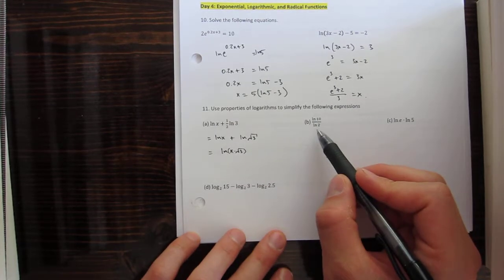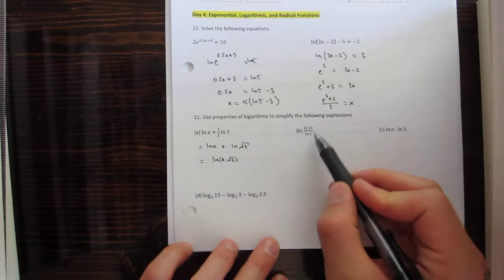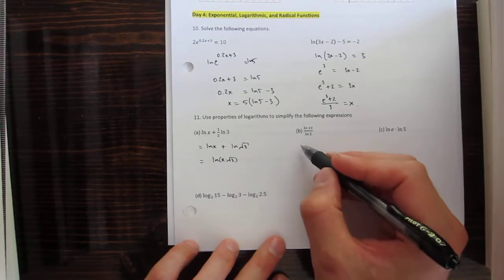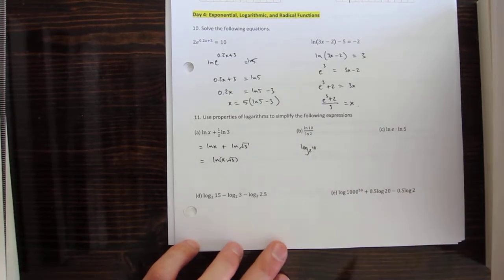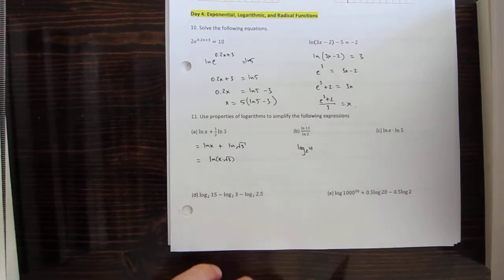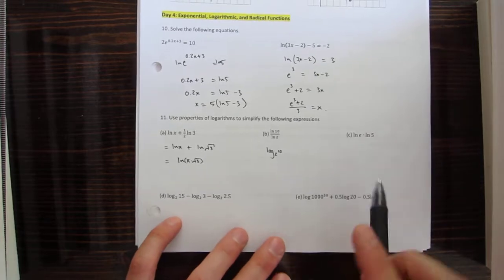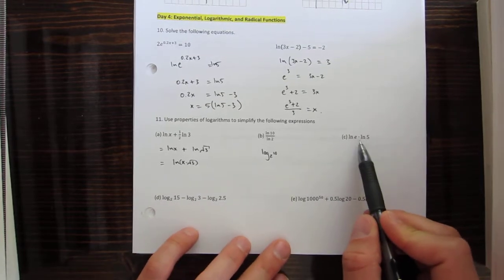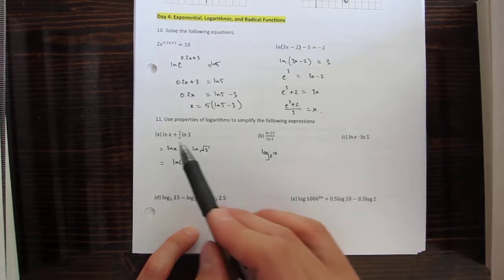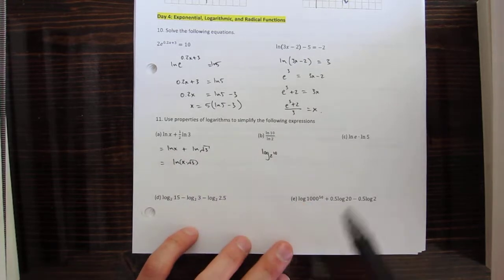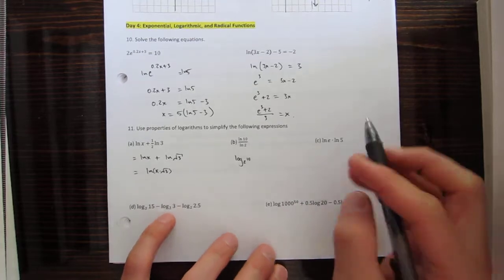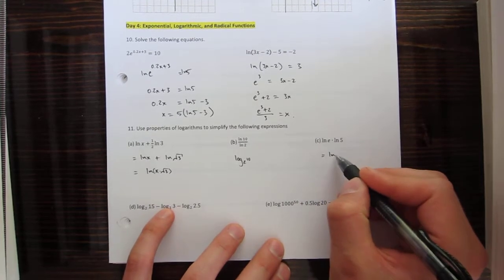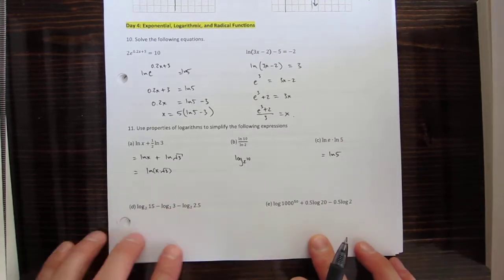There's no property that really applies to ln 10 over ln 2. I could just leave it, or I could use the change of base and say, you know what, I'm going to write it as log base 2 of 10. That's two equally simple ways to write that. This, again, there's no property that applies to the product of two logs, only the addition of two logs, which you can then combine what's inside to become a product. But I do know that ln of e is 1, so I should be able to just write this as the natural log of 5.